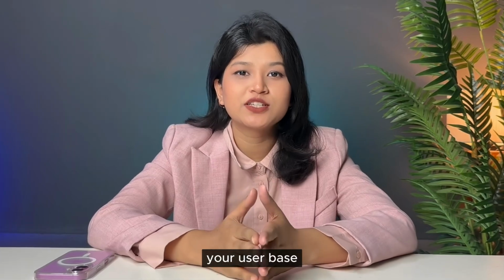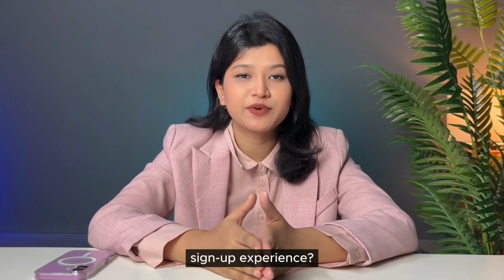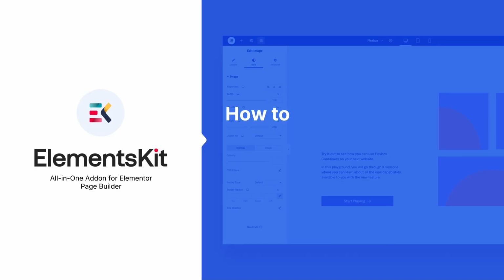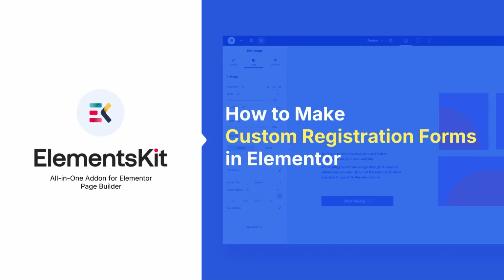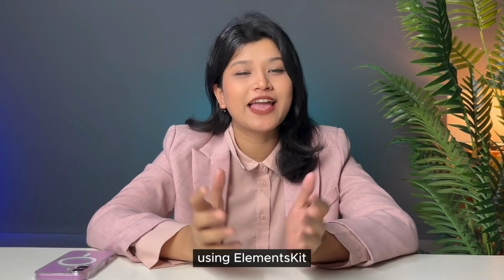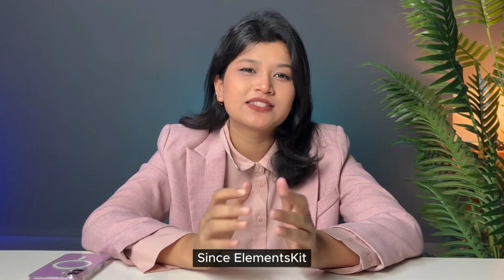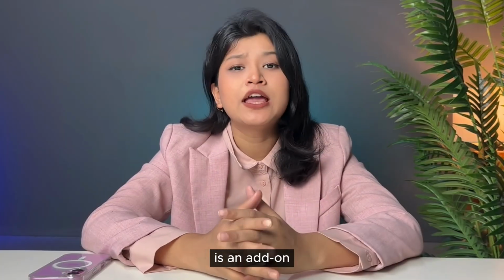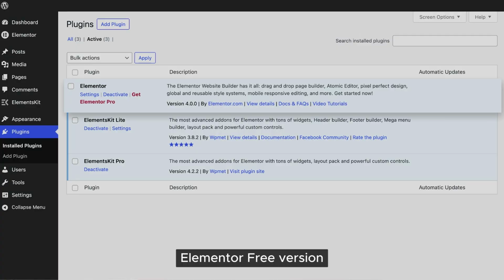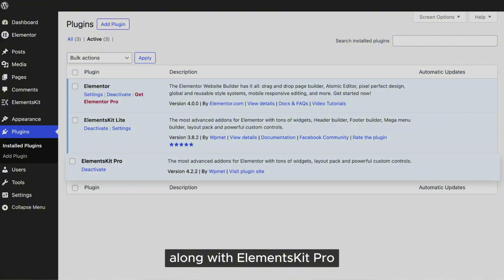Want to grow your user base with a seamless sign-up experience? Today, I'll show you how to build a stunning, fully custom registration form in WordPress using ElementsKit. Before diving in, let's cover the requirements. Since ElementsKit is an add-on, you need to have the Elementor free version installed along with ElementsKit Pro.